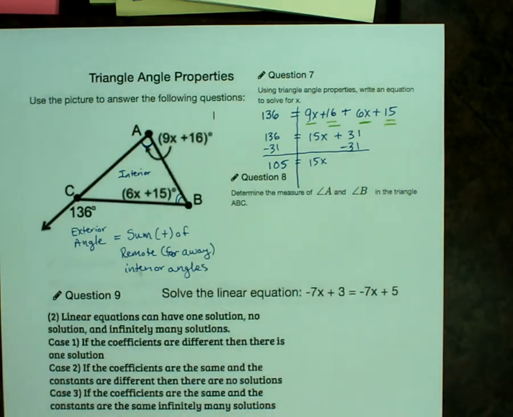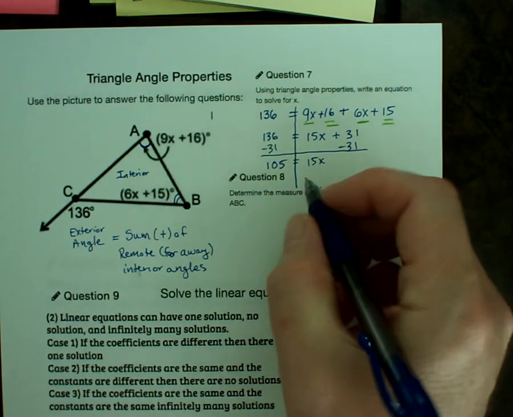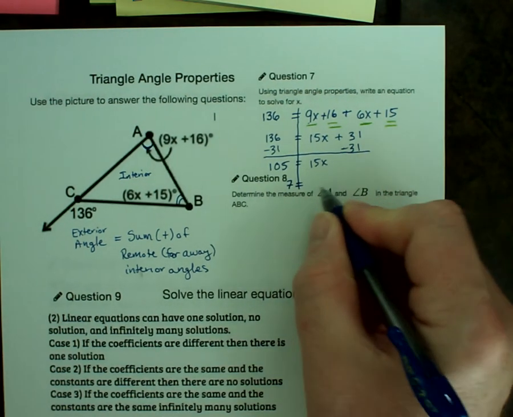And if I grab my calculator and I divide 105 divided by 15, it's 7. Remember, we divide by the coefficient. 7 equals x.